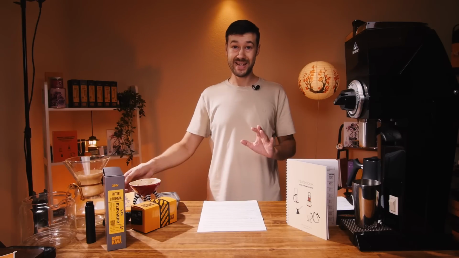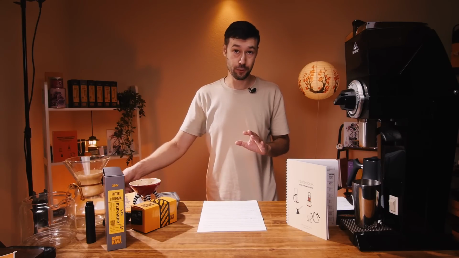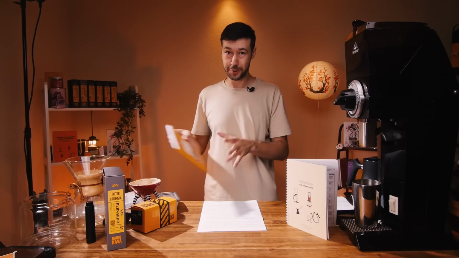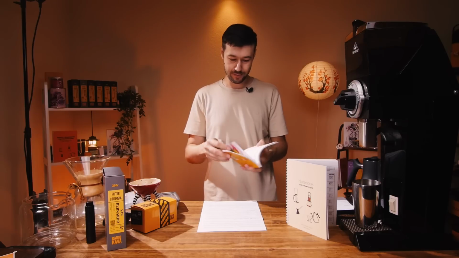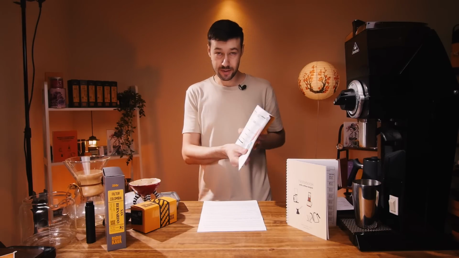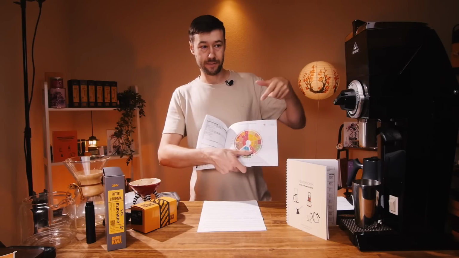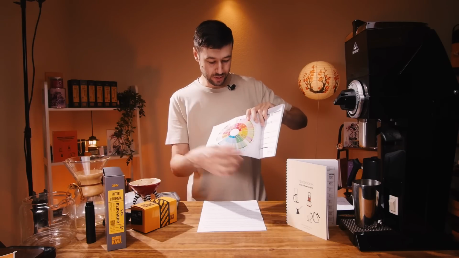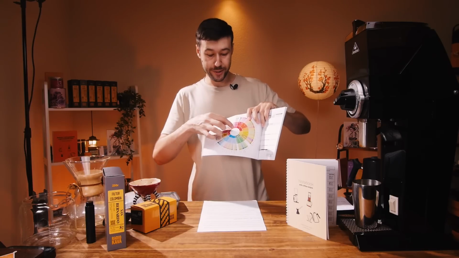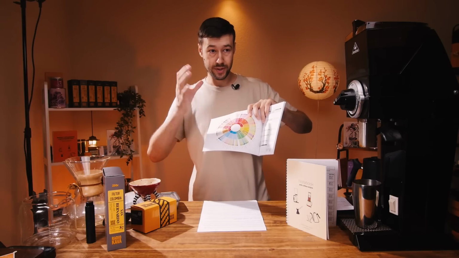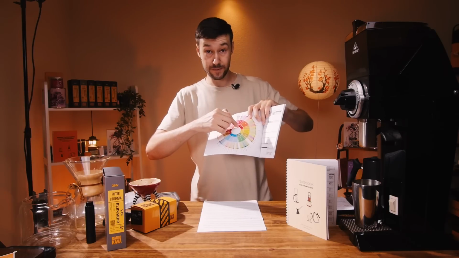And again, it is important to color code your flavors because of these color wheels. SCA, the Specialty Coffee Association, has their own wheel, a better example. So it's very practical because you go from the center, from the general direction, like it's fruity.